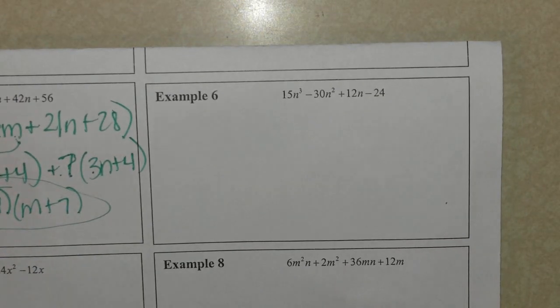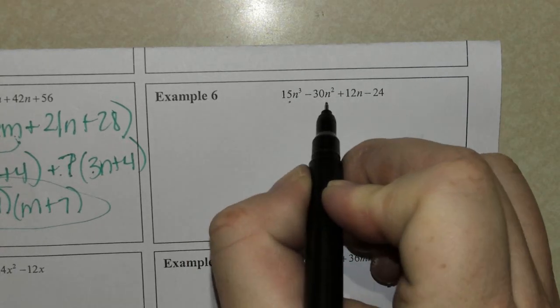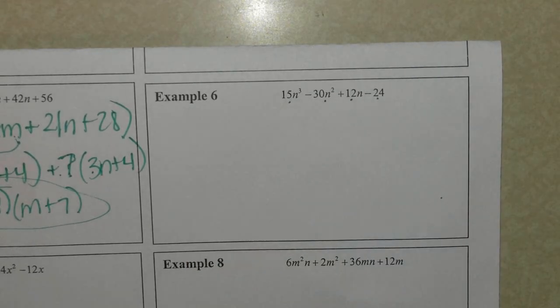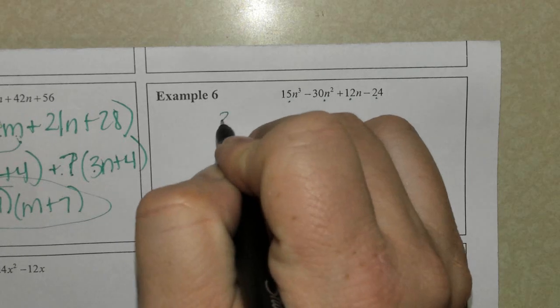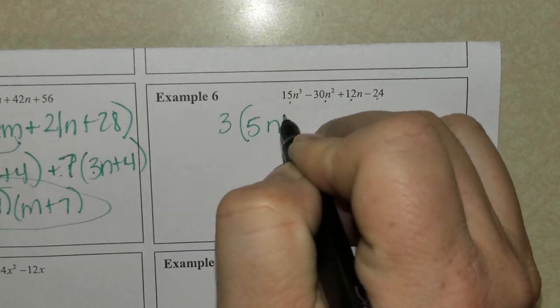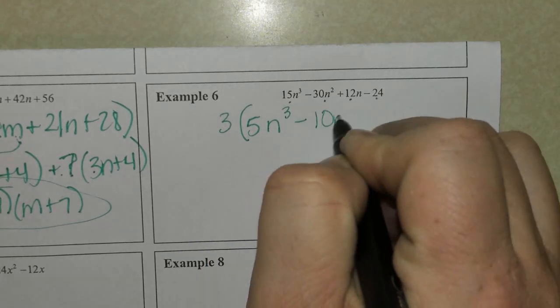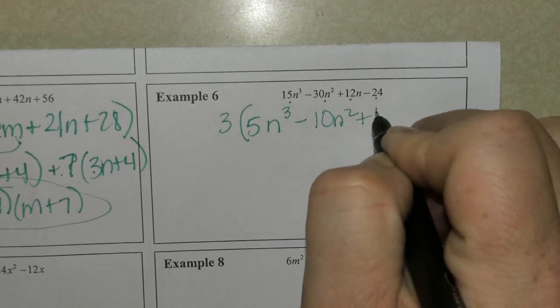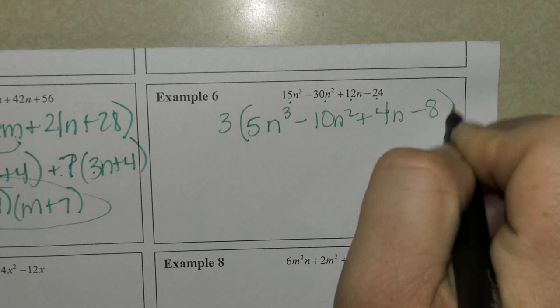Okay, example number 6, 3 left to go. Example number 6. These are all divisible by 3, so I'm going to start by factoring out a 3. It's like example number 5. 5n cubed subtract 10n squared plus 4n minus 8.